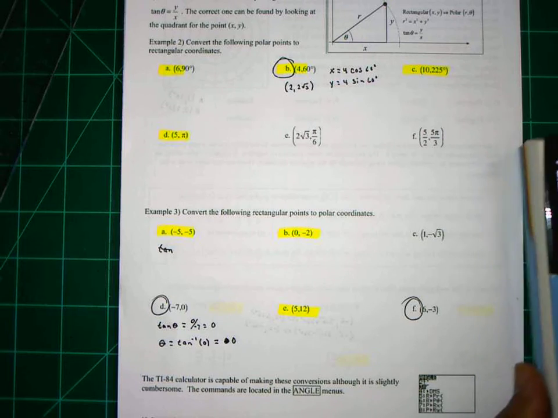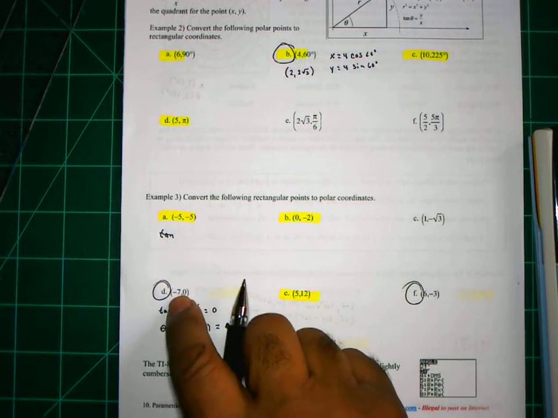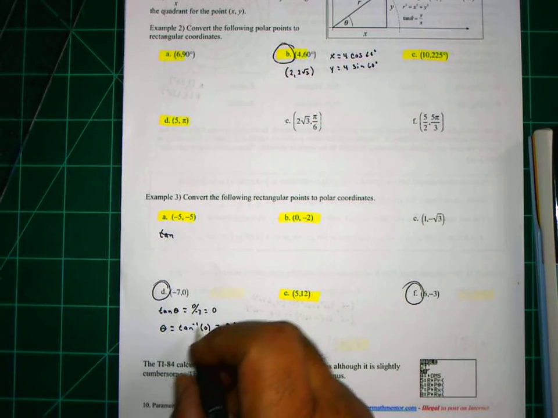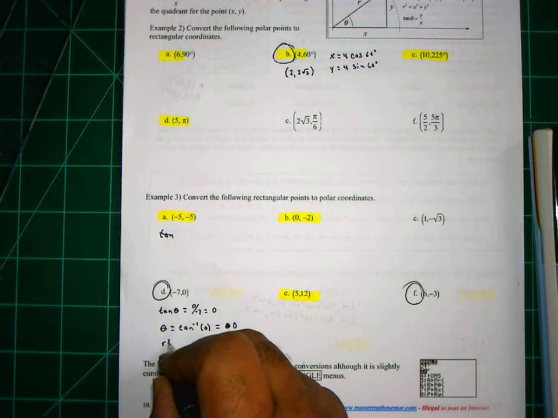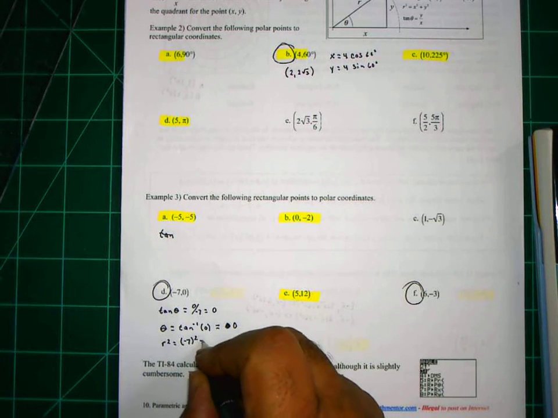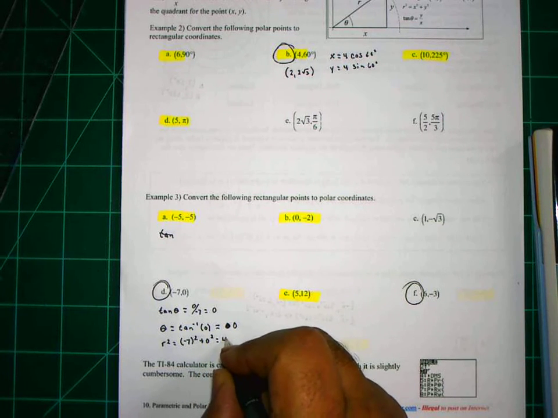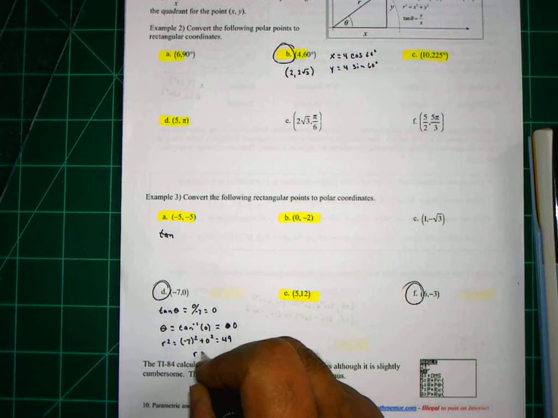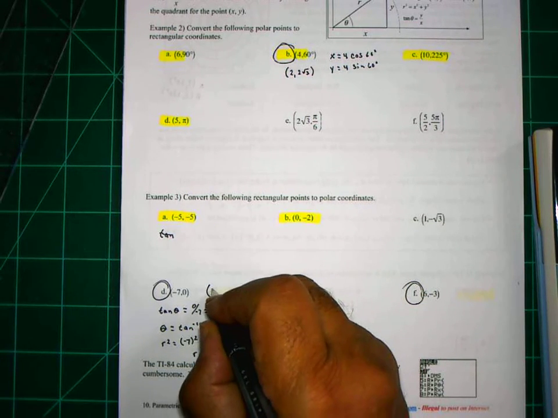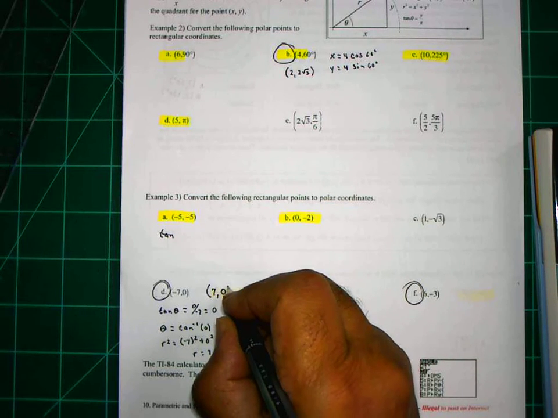Now if I want to find this magnitude, this r here, I'm going to use the Pythagorean theorem. So r squared is -7 squared plus 0 squared, which is 49. So r equals 7. So in polar coordinates, this would be 7 and 0 degrees.